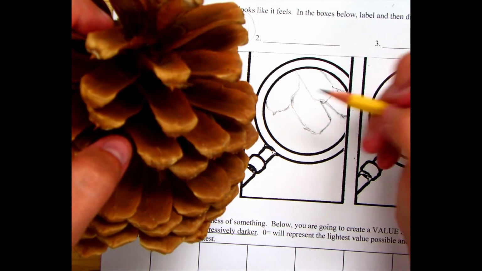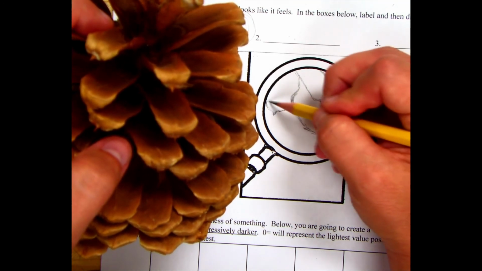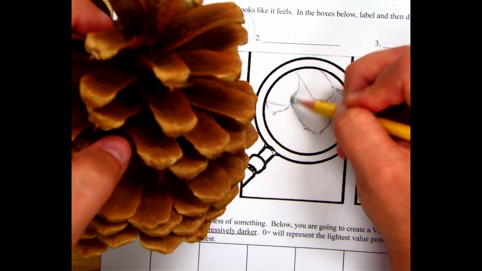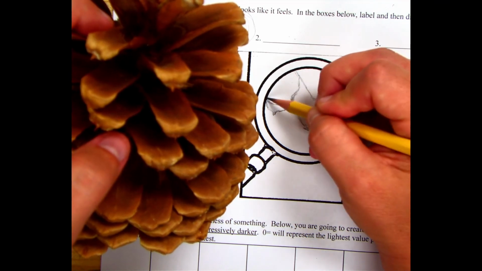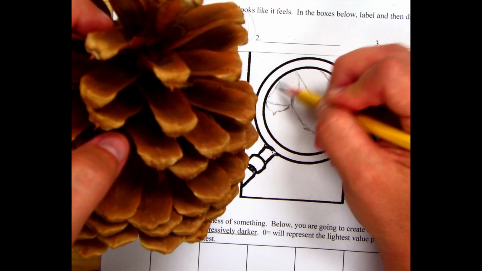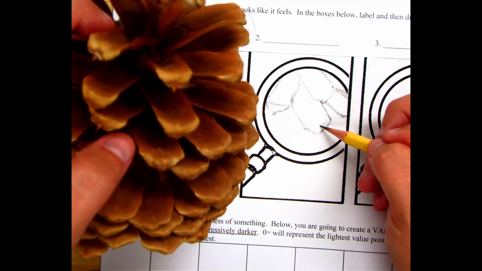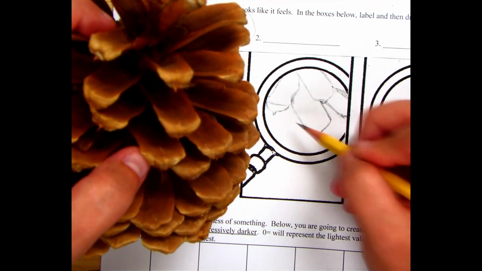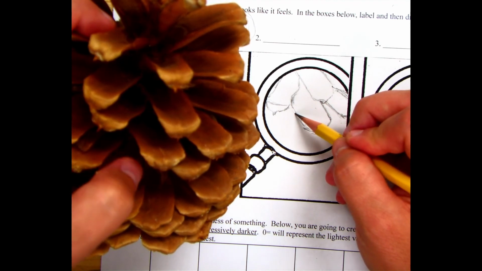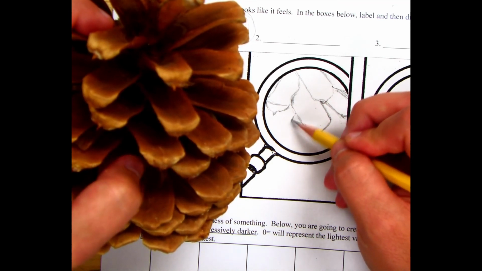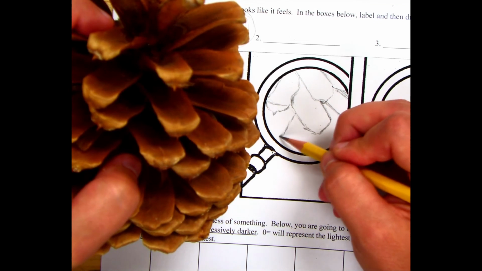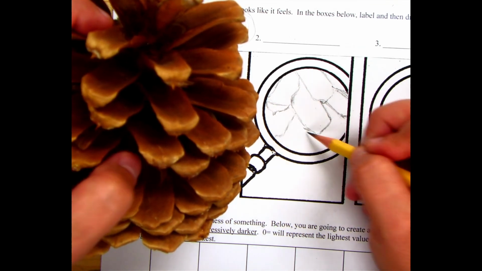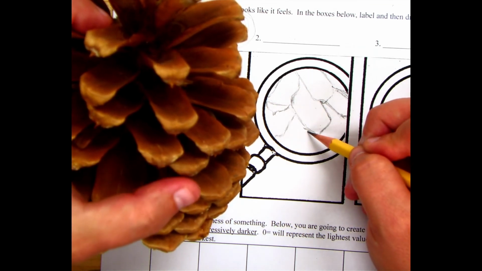Drawing shape by shape. So back down to this one. What touches on this one? Right here, this one kind of comes out. What angle? And then this one.